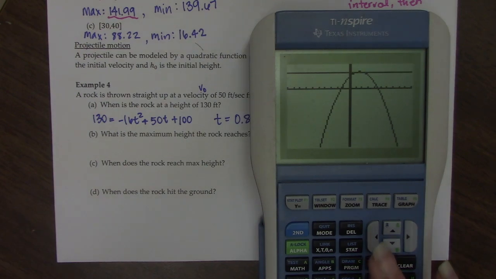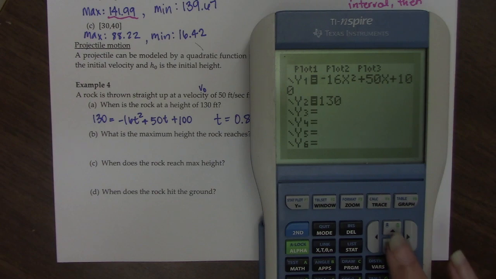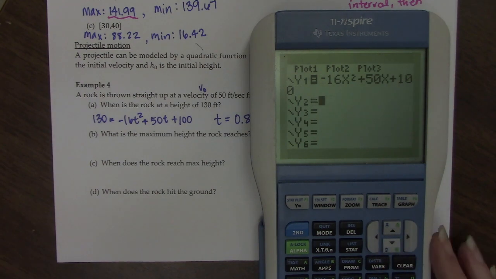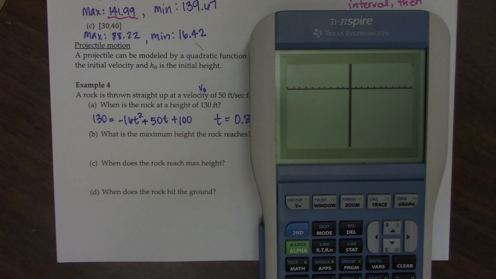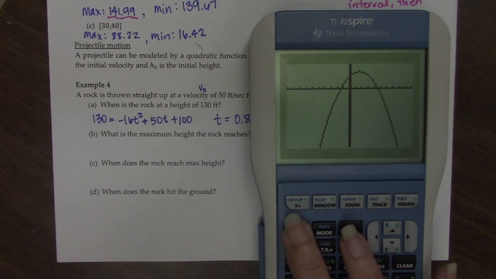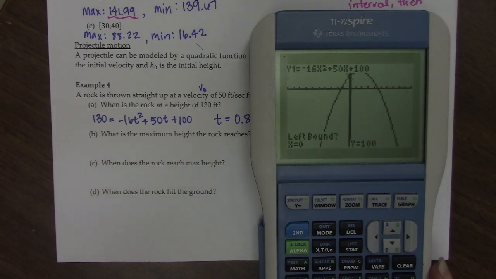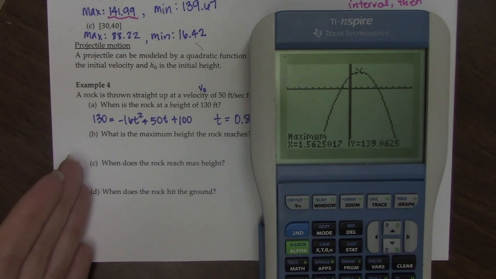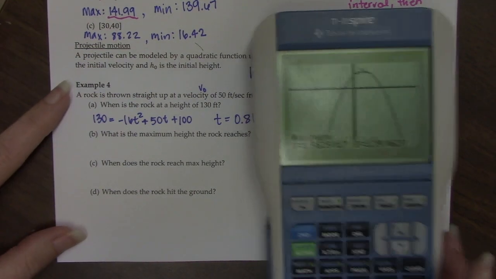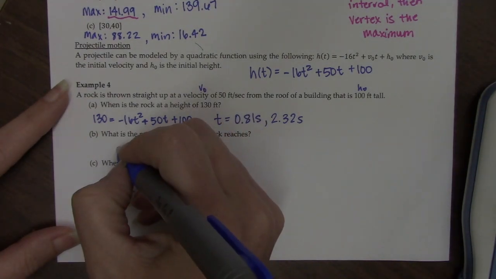And it shouldn't matter, but just in case, I'm going to get rid of the line because I'm done with the line. That way, when I ask for the maximum, the calculator doesn't get confused about which function I want it to check. So we're going to go to second, calc, maximum, and left bound, we'll say -10 to 10. And once again, the vertex, I want the entire point, but when you're doing an application problem, maximum height, we just want the y value because height is the y value here.